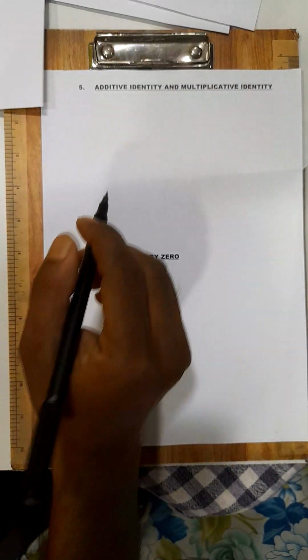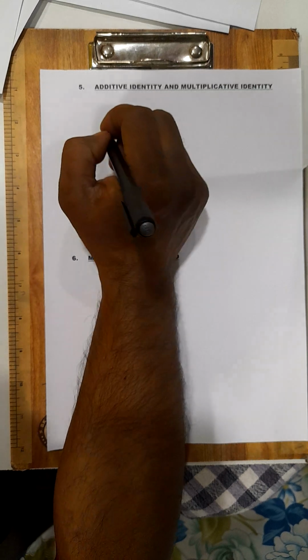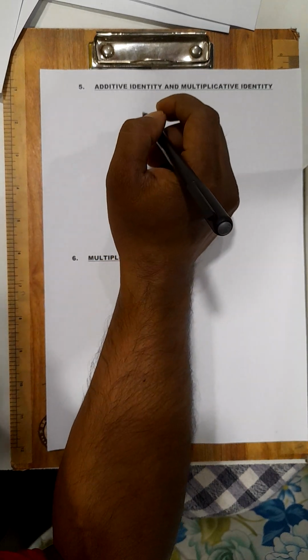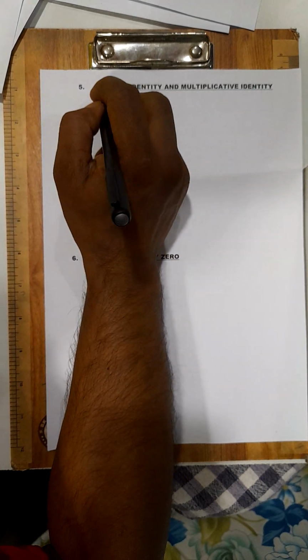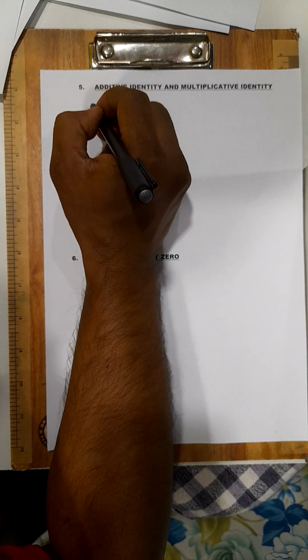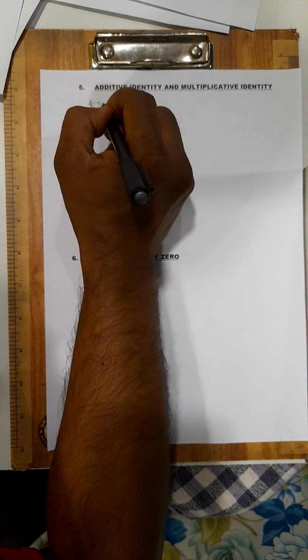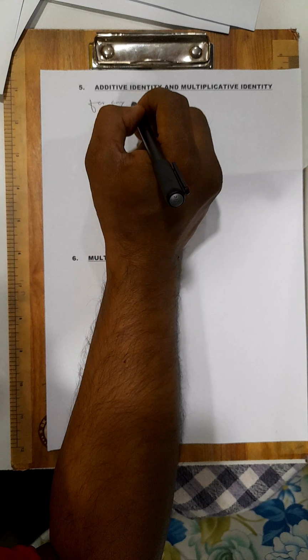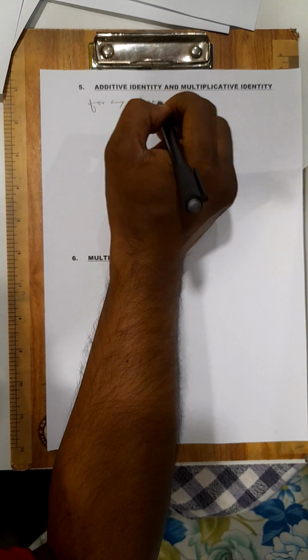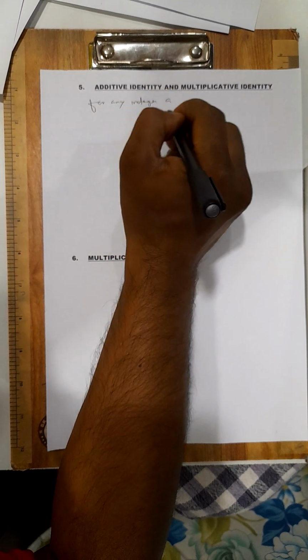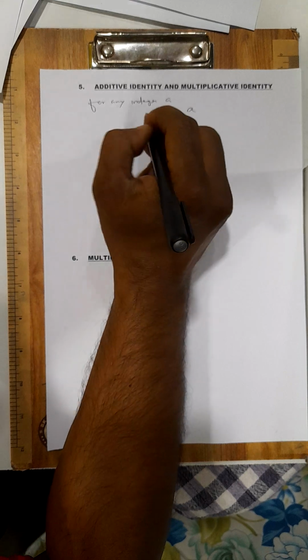Now let's discuss one more property here, additive identity and multiplicative identity. For any integer a, you find that a plus 0 equals a.